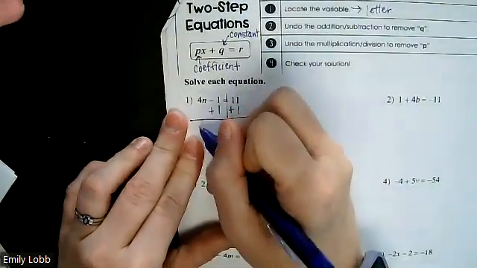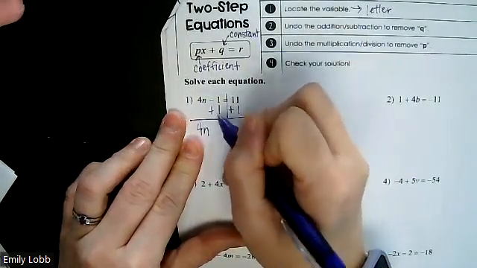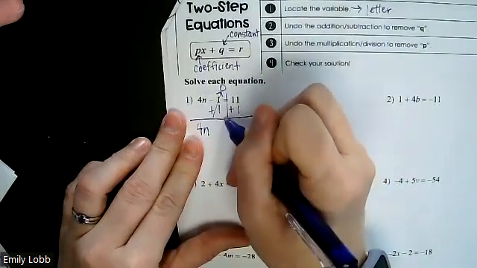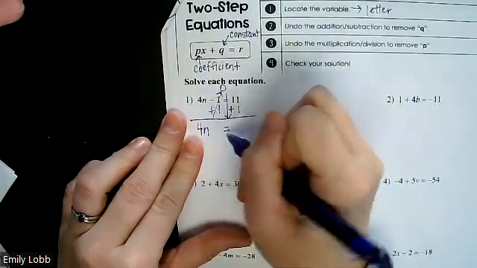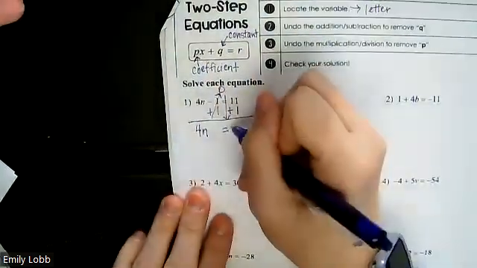Adding up our columns. So I have 4n here. -1 plus 1, that went hasta la bye-bye. That made 0. Bring down your equal sign. And I have 11 plus 1, which is what? 12. Excellent job.